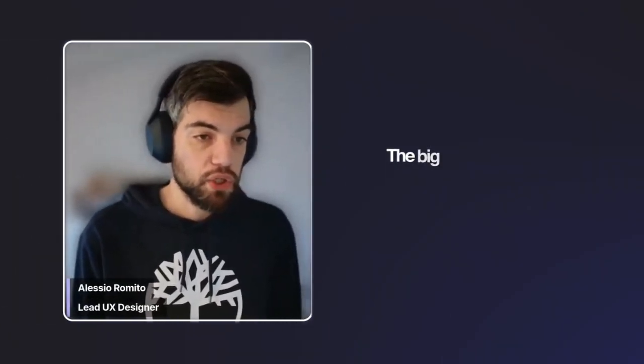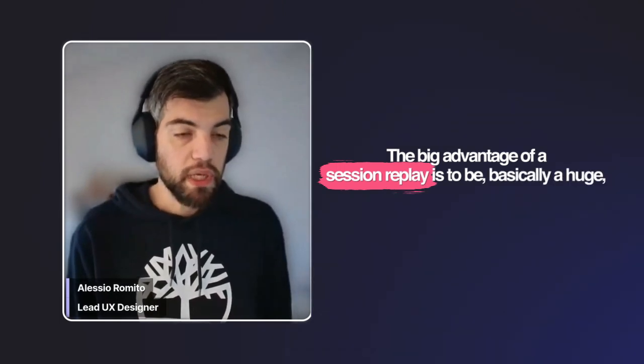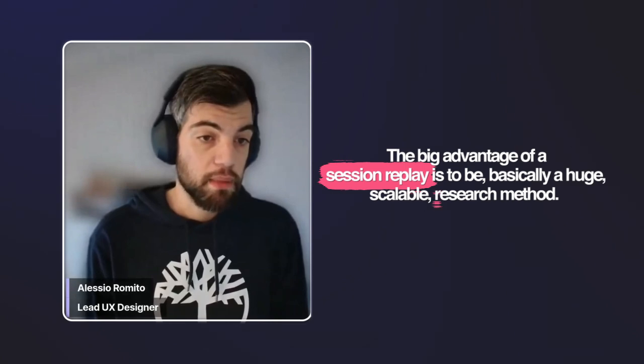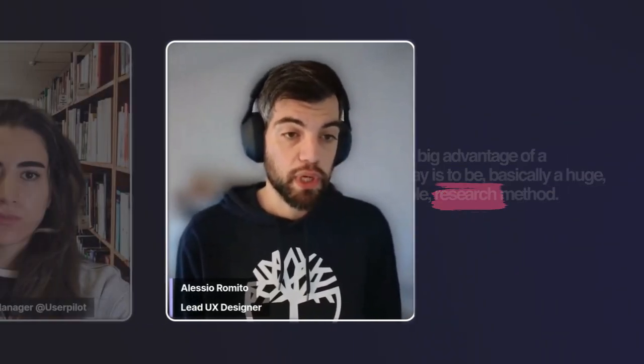If we start from session replay, I think that the big advantage of session replay is to be basically a hugely scalable research method. Basically, you can in a short time frame record multiple data analytics from multiple users, as I have highlighted in my article, theoretically speaking, from thousands of users.